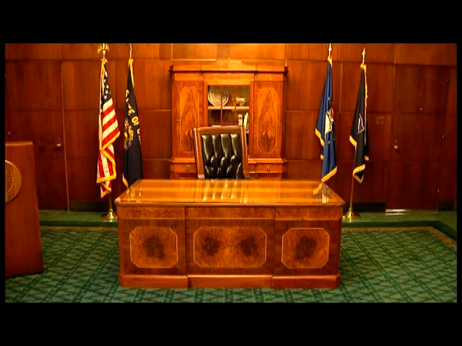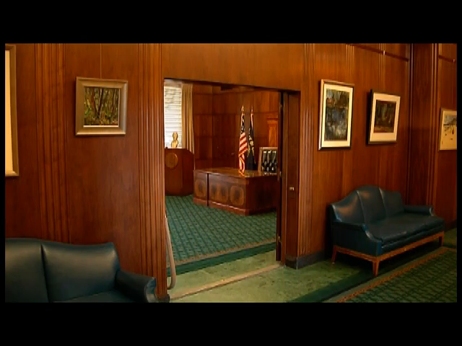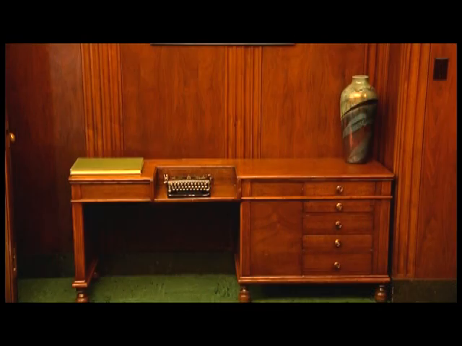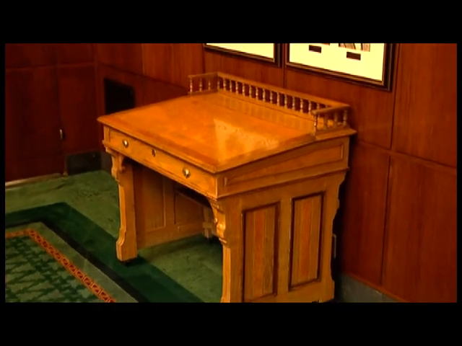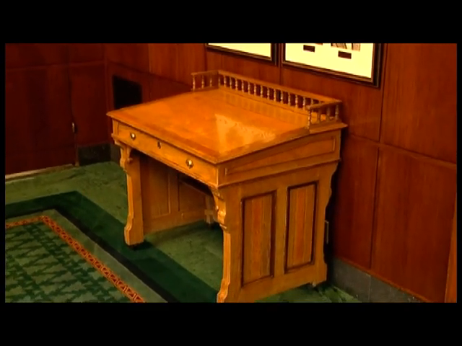This is the governor's ceremonial desk and chair. Most of the furniture in the office was designed by the architect and has been in the building since 1938. With the exception of the smaller slanted top desk, the desk was used by legislators in both the House and the Senate chambers of the previous Capitol building.